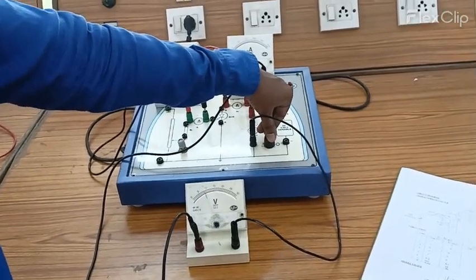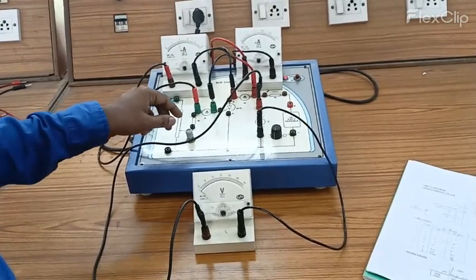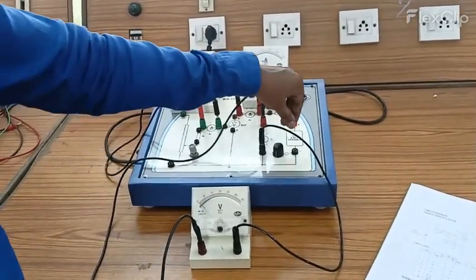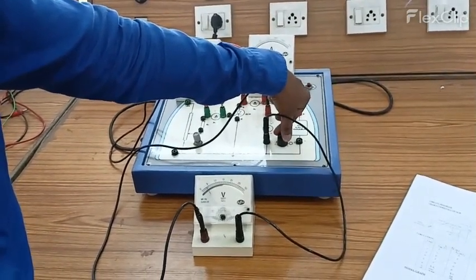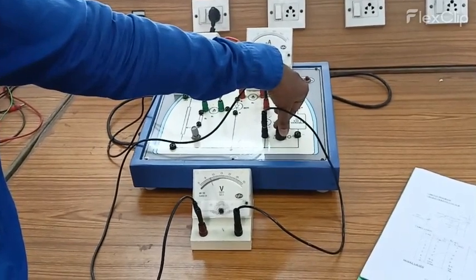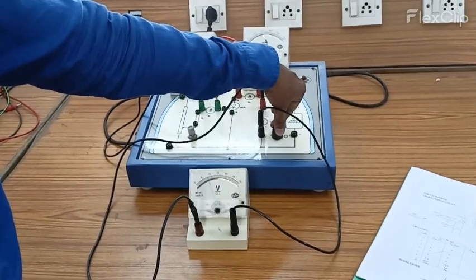The voltmeter is increasing. Now you see, nearly when it crosses 10 volt, the device comes to conduction, and it makes a short circuit between the anode and the cathode terminal. You see here, till now the device has not broken down. So again I am further increasing the voltage.